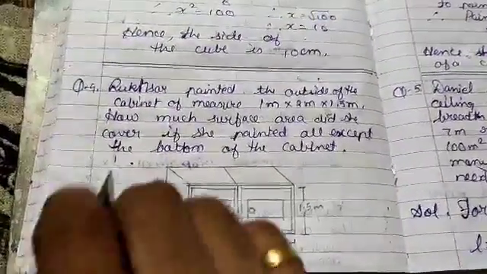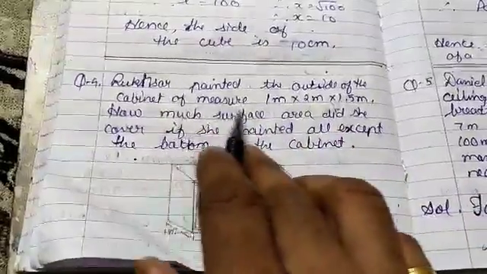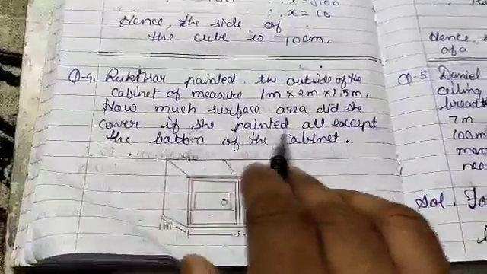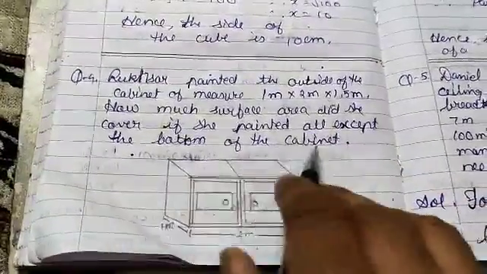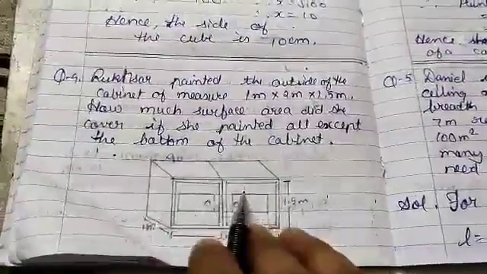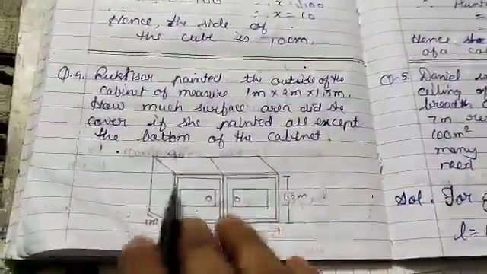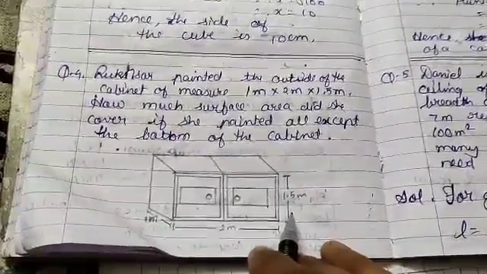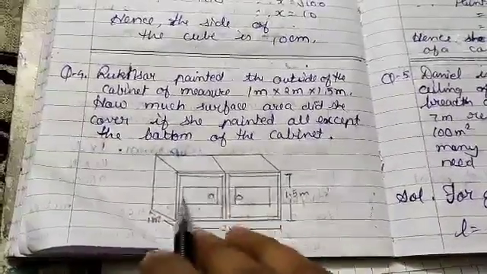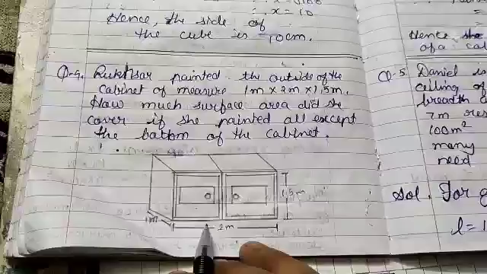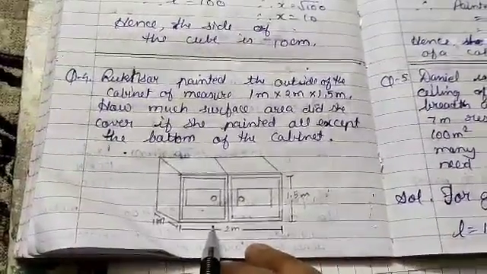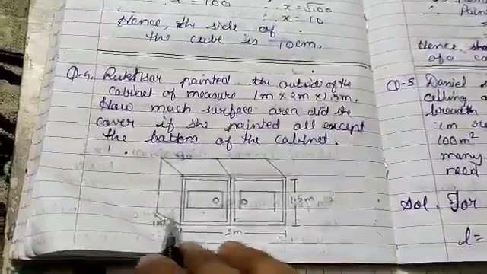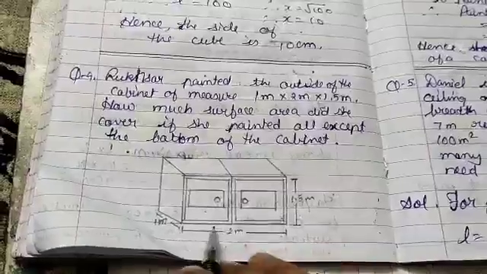Now let us see number 4. Rukshar painted the outside of the cabinet of measure 1 meter, 2 meter, 1.5 meter. How much surface area did she cover if she painted all except the bottom of the cabinet? Now see dear student, it is one kind of a cabinet whose length is 2 meter, breadth is 1 meter and height is 1.5 meter. If the painting is done all over from outside, only leaving the bottom, how to find it? We will find the total surface area of such a cuboid, then from that we will subtract the area of the bottom, that is length into breadth.